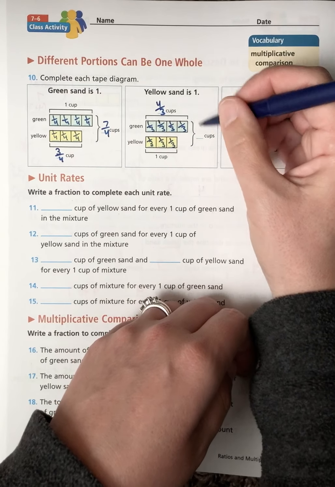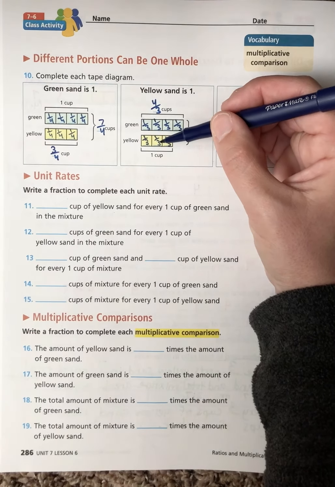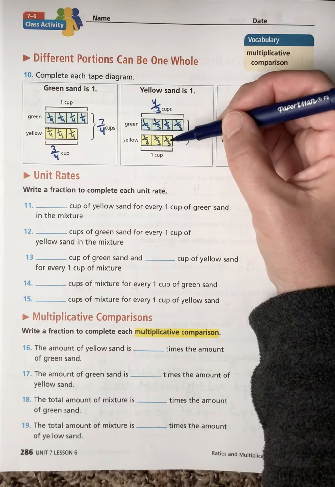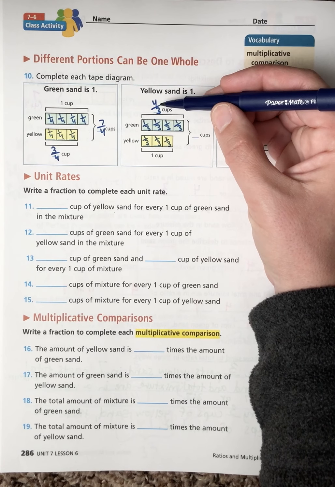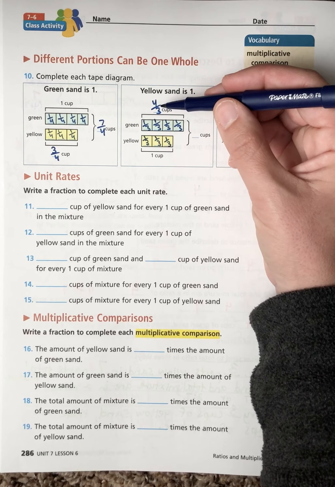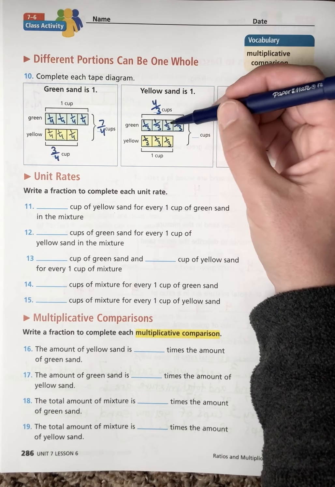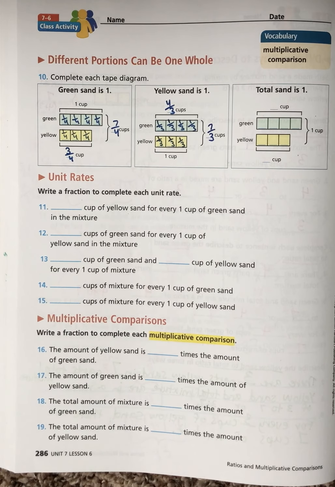How many cups are total in the green and yellow together? If we have 1/3 of a cup plus another 1/3 of a cup plus another 1/3 of a cup, that means there's a cup of yellow there, and we put that together with 4/3 cups of green, you could add 1 whole plus 4 thirds, or you could just say 1, 2, 3, 4, 5, 6, 7 all together. That's 7/3 of a cup.